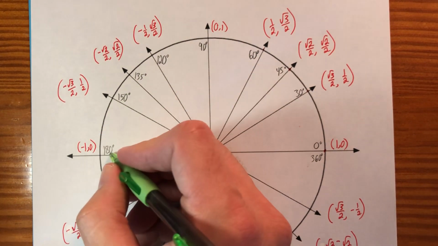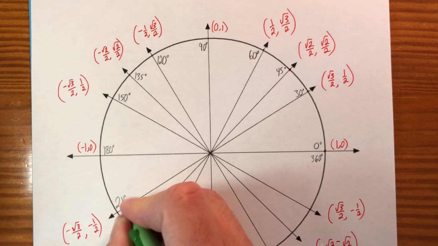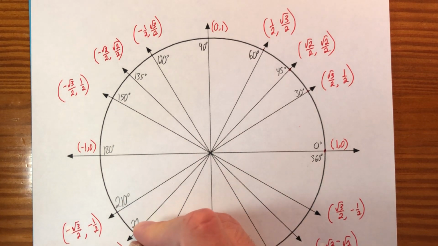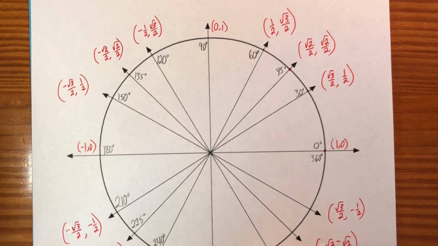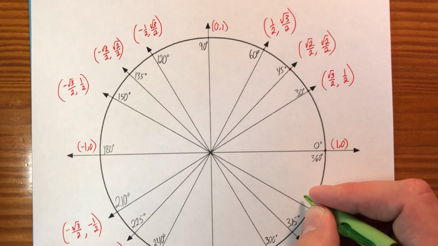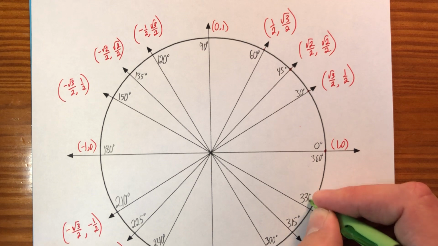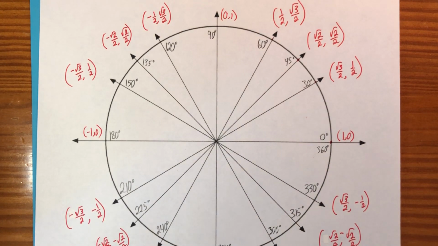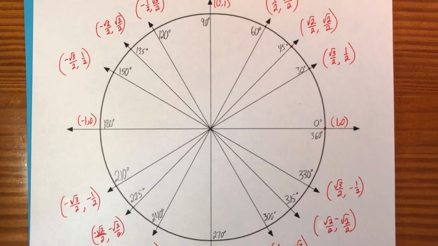Add 30, 180. Add 30 is 210. Add 15 is 225. 240. 270. 300 degrees. 315 degrees, 330 degrees, and then we're at 360. Okay, this is what we have so far.